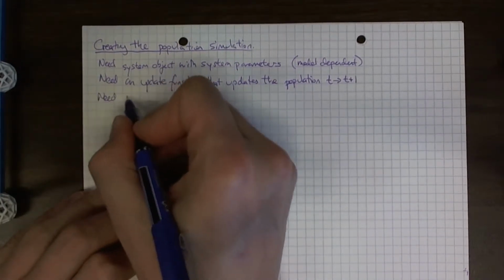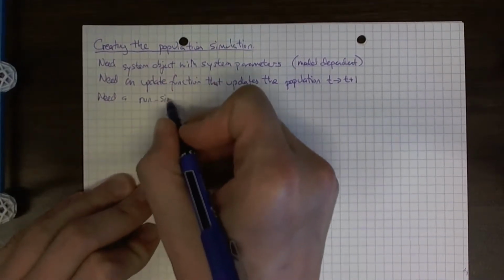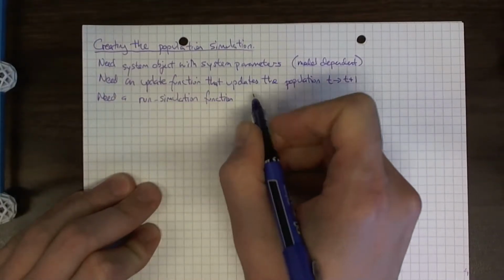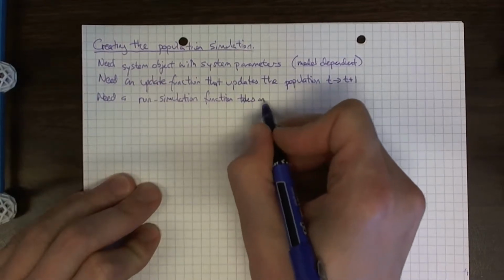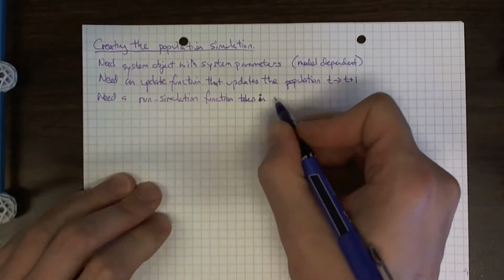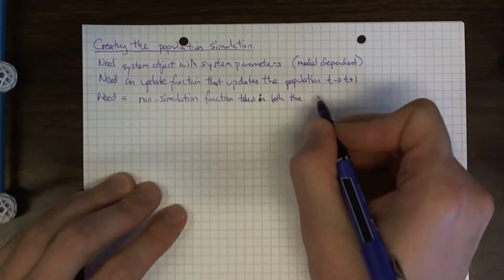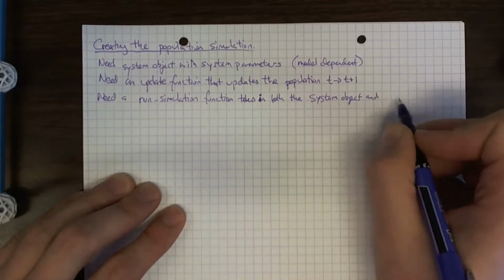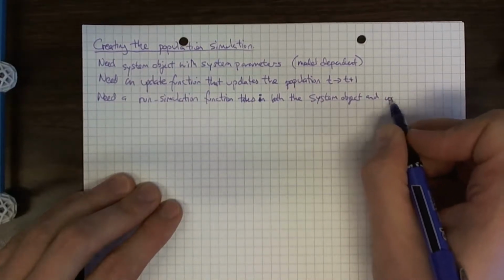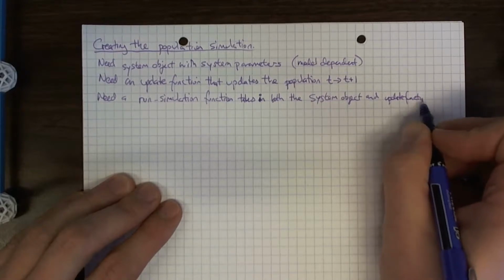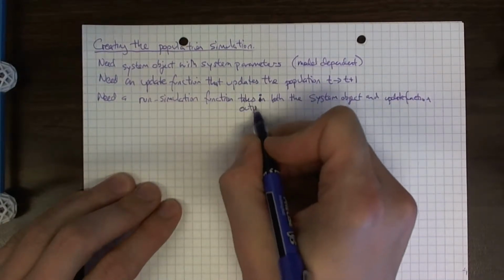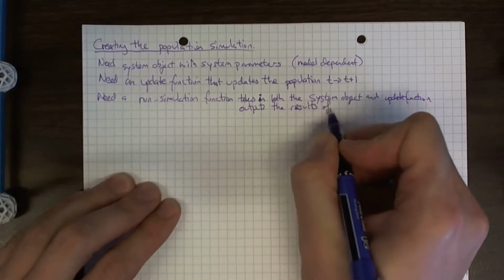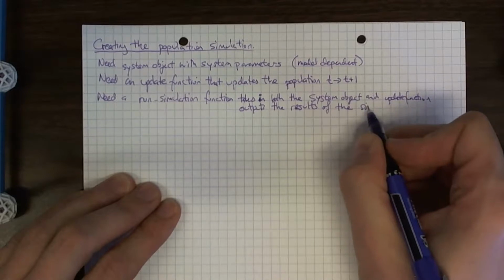And we need a run simulation function that takes in both the system object and the update function, and it outputs the results of the simulated population.